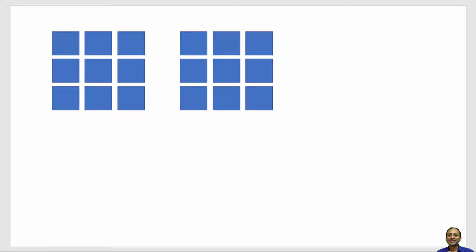Hi, let us understand how unstructured data will be handled within machine learning. For understanding purpose, let us assume I have an image of 3 cross 3 pixel. And each pixel will have an RGB value, red, green and blue.